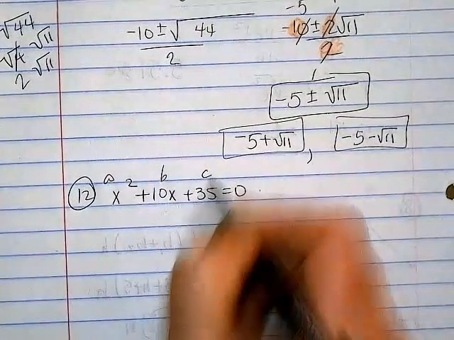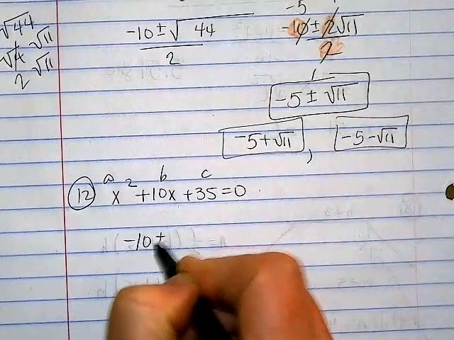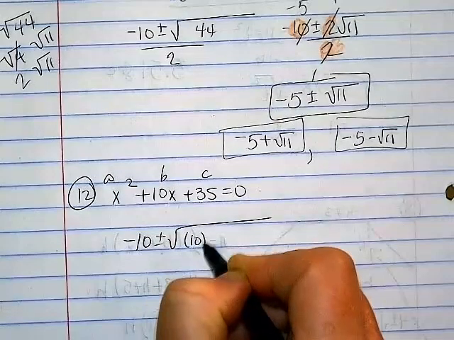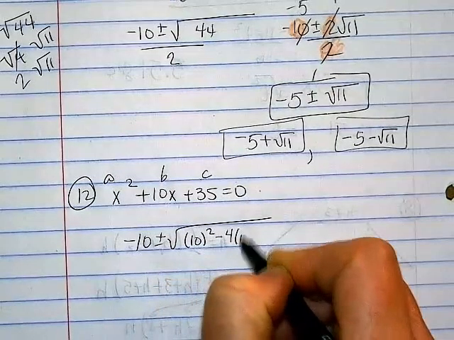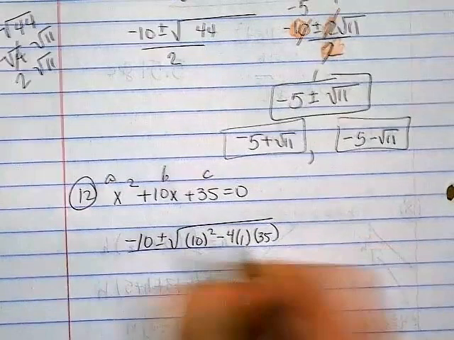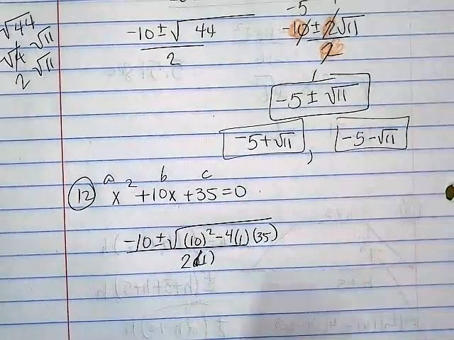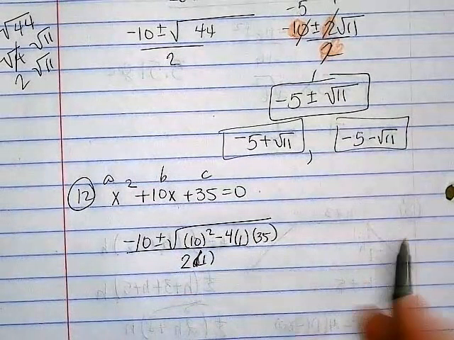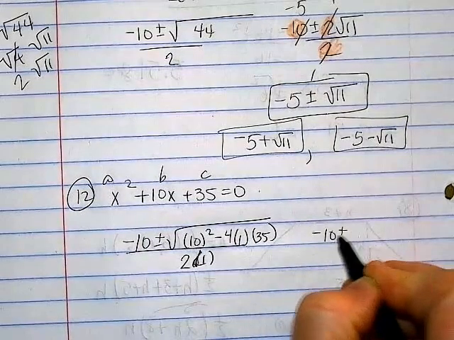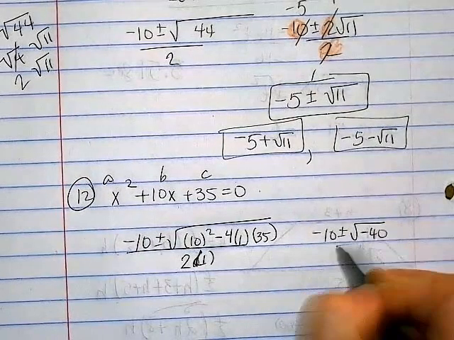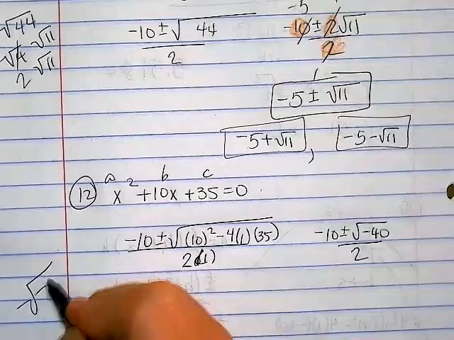A, B, C. Negative b plus or minus the square root of b squared minus 4 times a times c all over 2 times a, which is 1. So what do we get here? Under the radical, what do you get? The square root of negative 40 over 2. Okay, so we're going to have to work on negative 40.